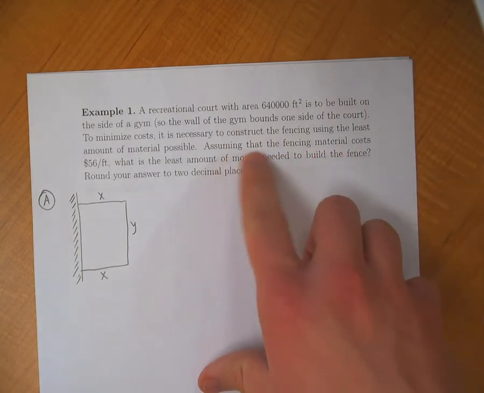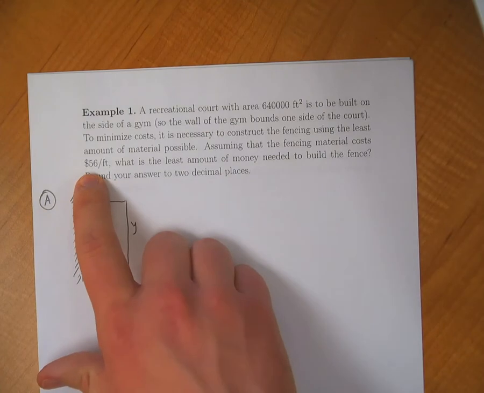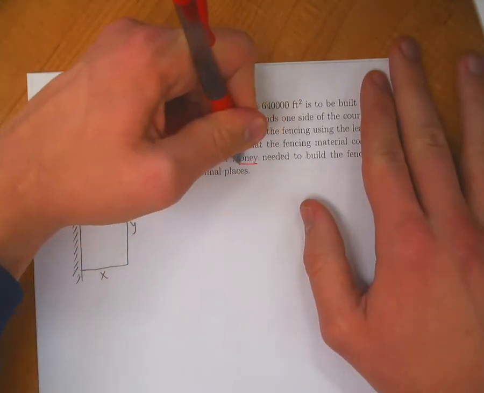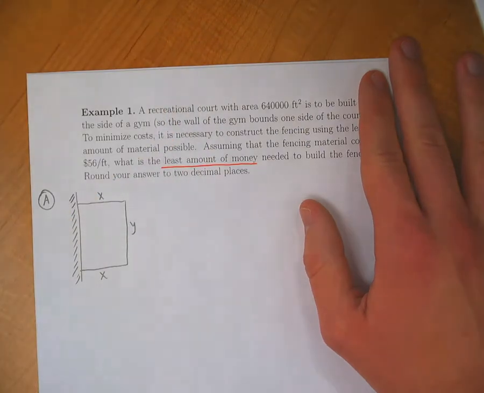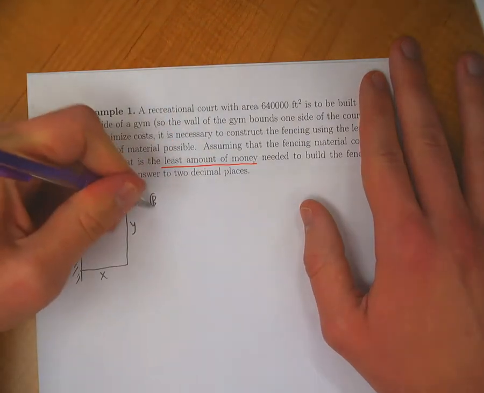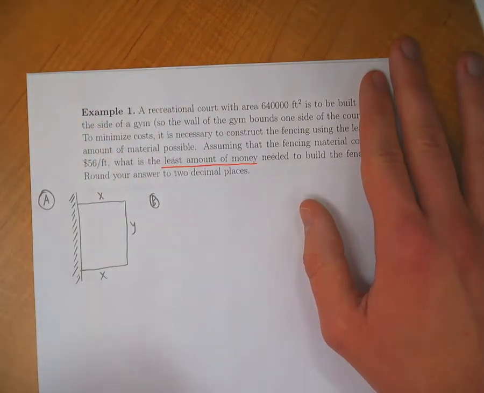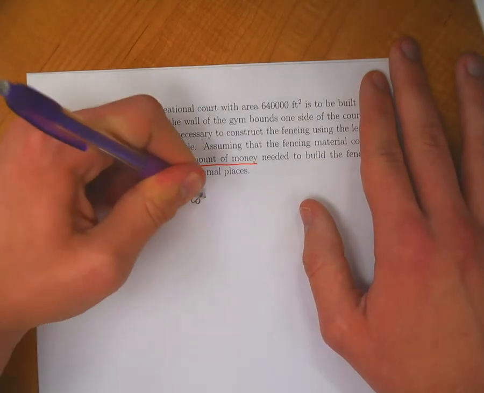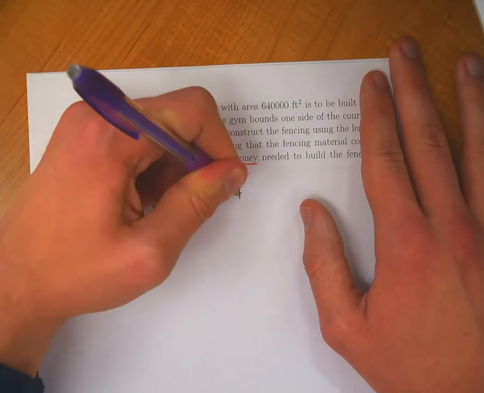Assuming that the fencing material costs $56 per foot, what is the least amount of money needed to build a fence? So the problem says, all right, part B essentially means we have to figure out the minimum cost. So minimize cost of fencing.